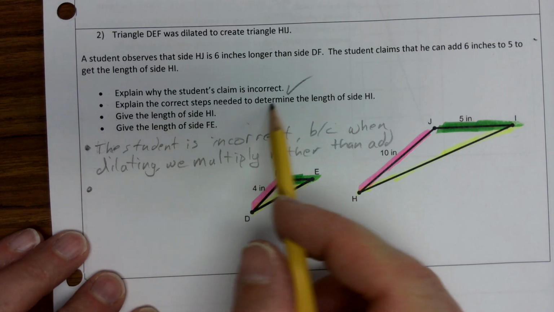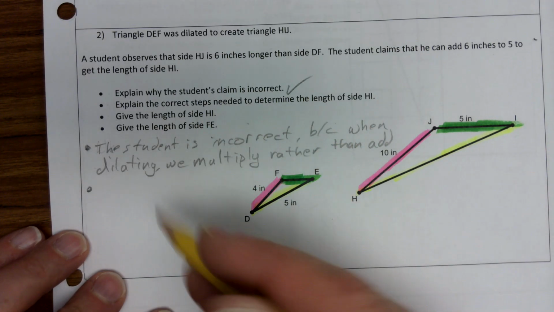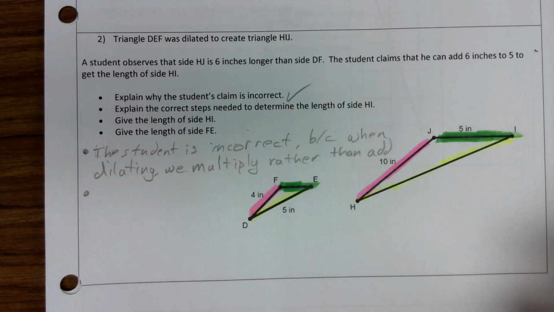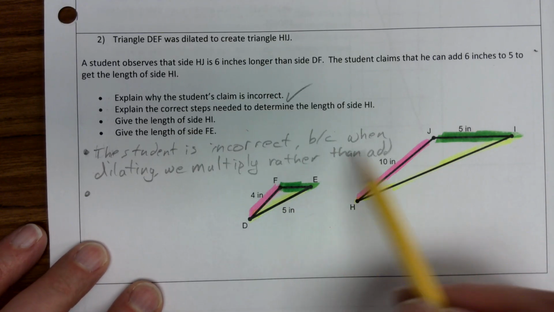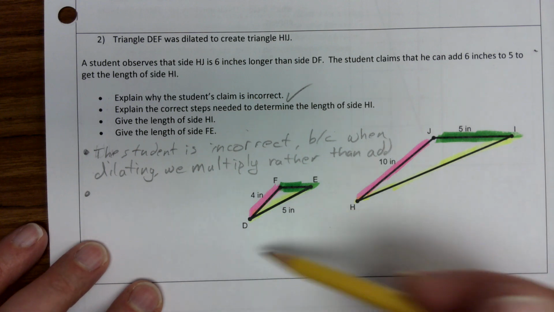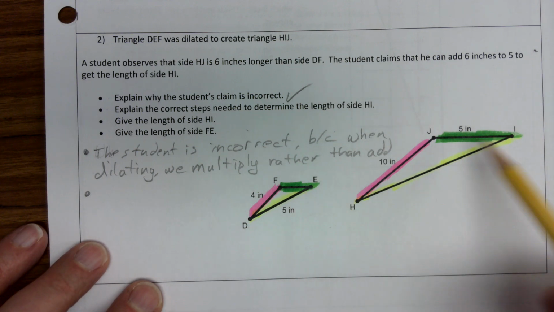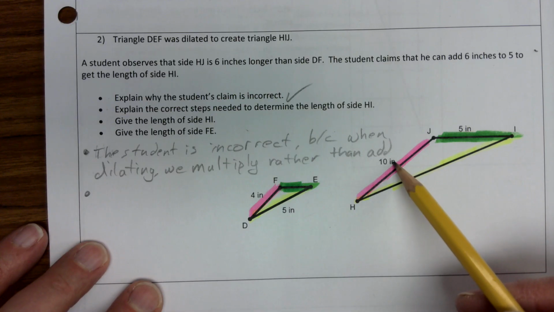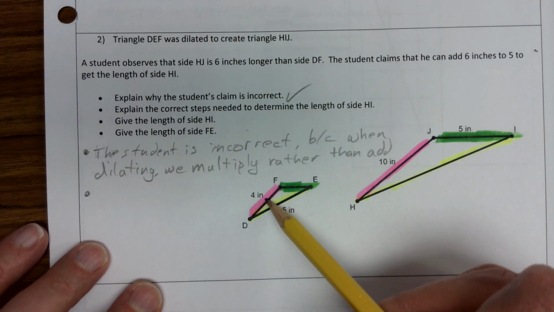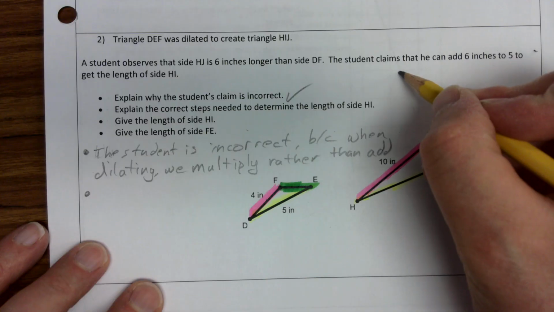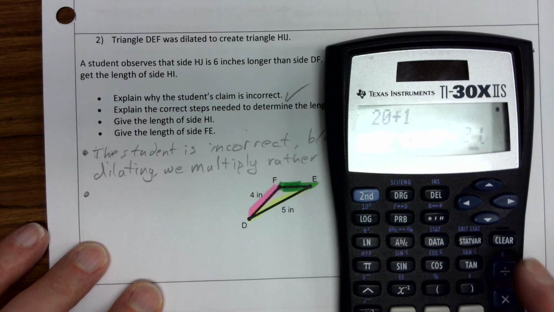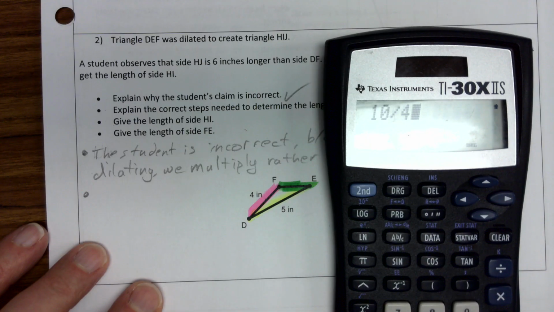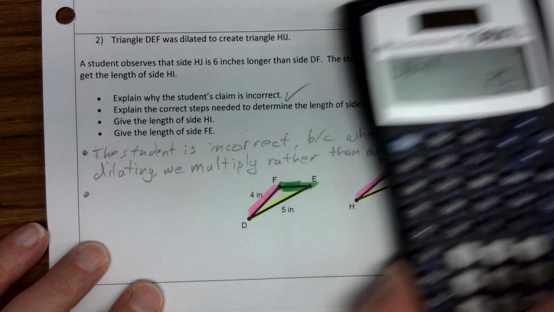Explain the correct steps needed to determine the length of side HI. Let me do the math first, and then we'll work backwards to explain the steps. So we've got to figure out the scale factor, basically how much bigger or smaller one side is. I'm going to assume that this is an enlargement, so we're going from the small shape to the big shape. How we do that is we take a side from the big shape, and then we match it up to a side from the smaller shape, and then we divide. So we'll take 10 divided by 4. This is a calculator test, so 10 divided by 4 is 2.5.